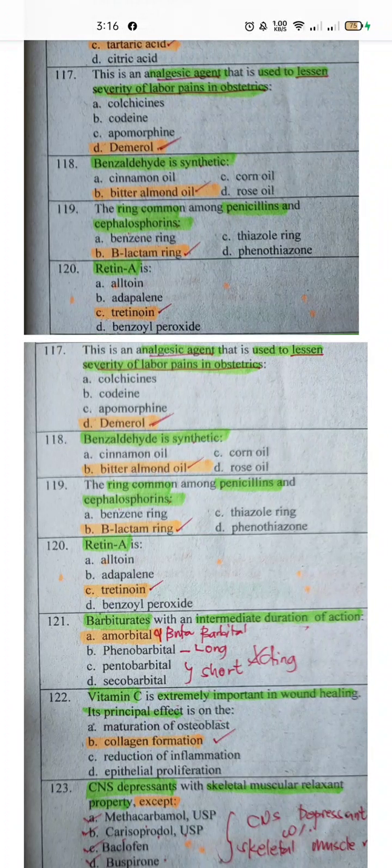For intermediate duration naman, the duration is 3 to 6 hours. Examples are amobarbital, butarbital, and talbutal. ABT, amobarbital, butarbital, and talbutal. Long duration of action, 6 hours or more. That is your barbital, phenobarbital, and metharbital.